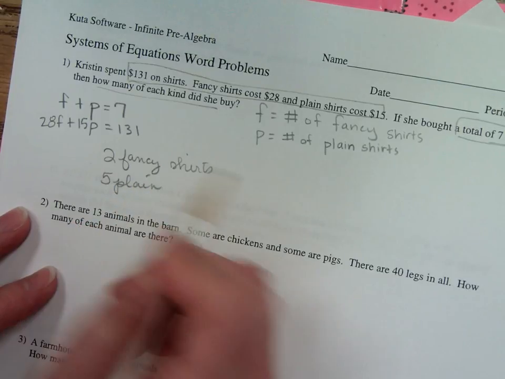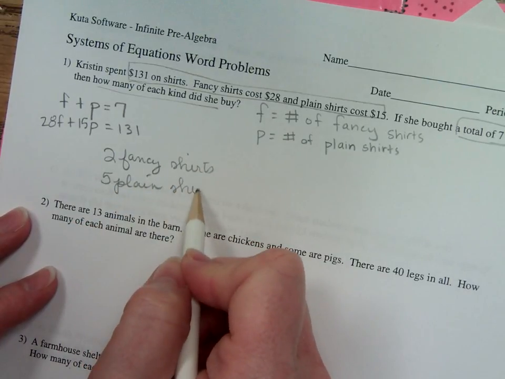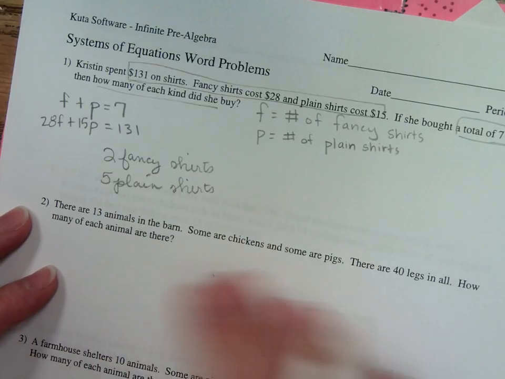Kristen should treat herself more. Get more fancy, less plain. Maybe she's just a plain person, though. I don't know.